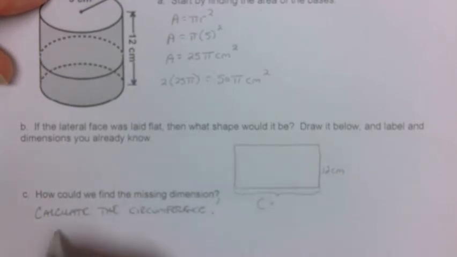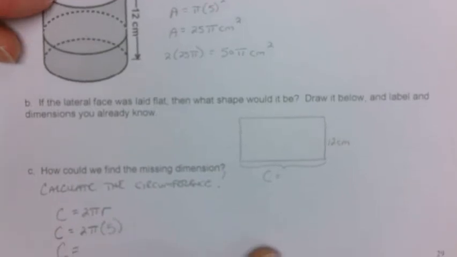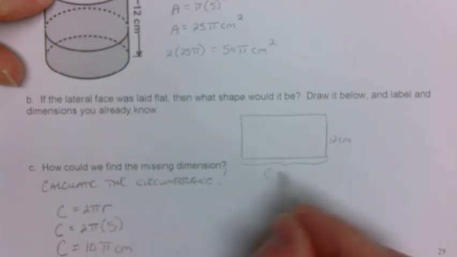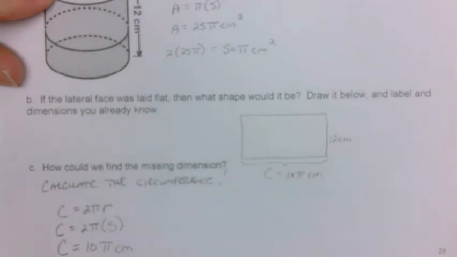To find circumference, we use the formula C equals 2 pi r. Circumference equals 2 pi times the radius, we said back up here was 5 centimeters. Okay, and so if I do 2 times pi times 5, well, 2 times 5 is just going to be 10. So I'm going to say that it is 10 pi centimeters for the circumference. Circumference here is going to be 10 pi centimeters.